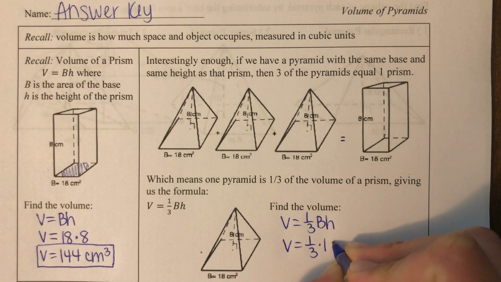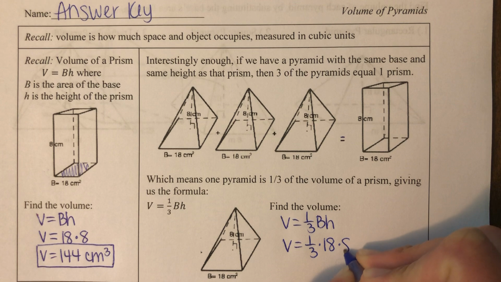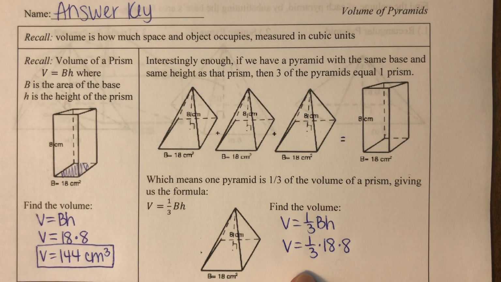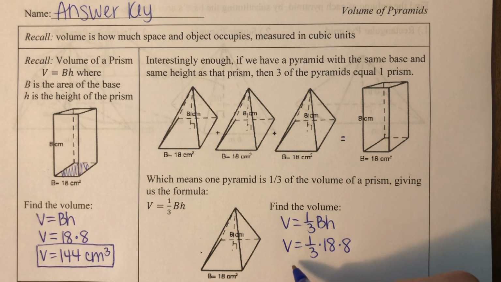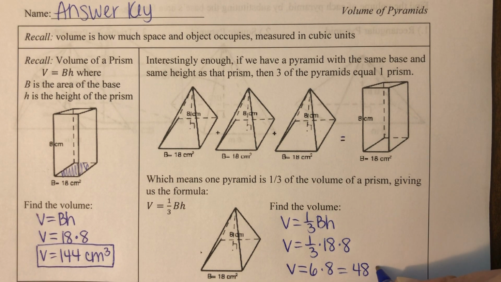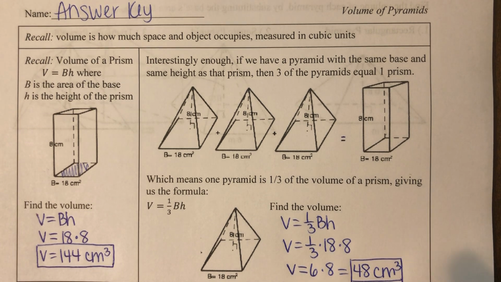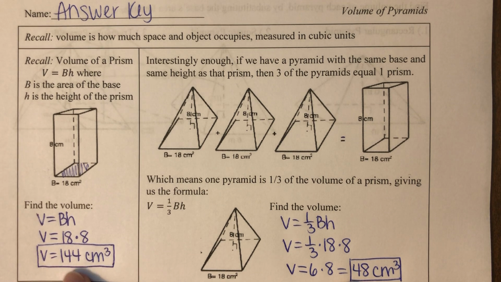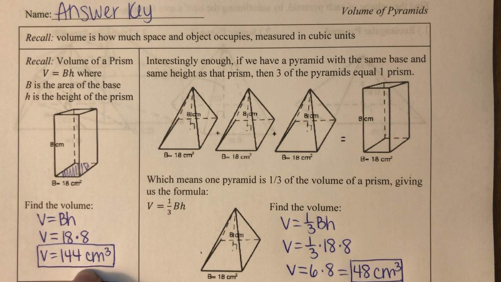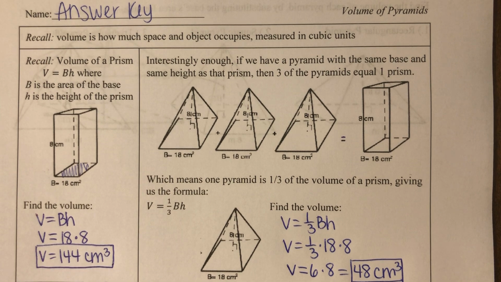Area of that base was still 18. Height is 8, and this is going to remind me of those triangles. I can take a third of whichever number I want. Basically, just ask yourself which number can be divided by 3. The 18 can, so a third of 18 is 6, and 6 times 8 is 48 cubic centimeters. And actually 48 is a third of 144. So it's just a third of the formula. So same formula, just now there's a little fraction in there.